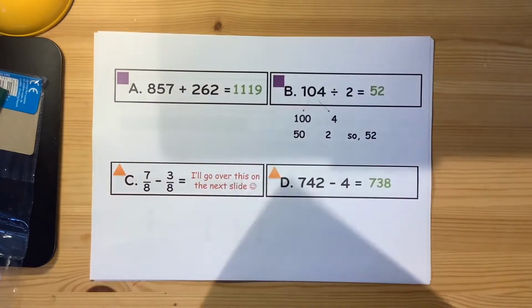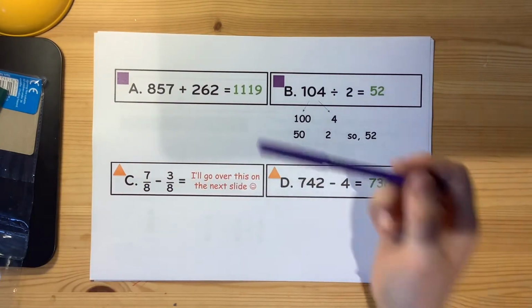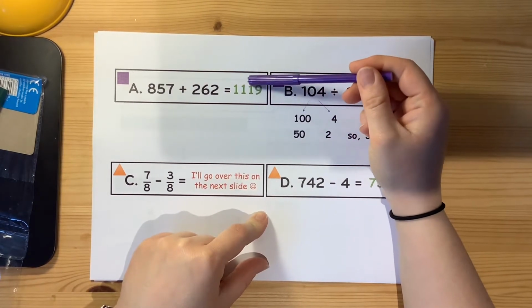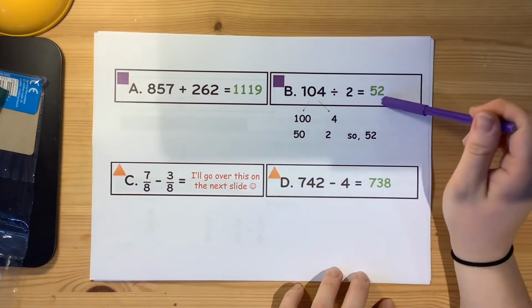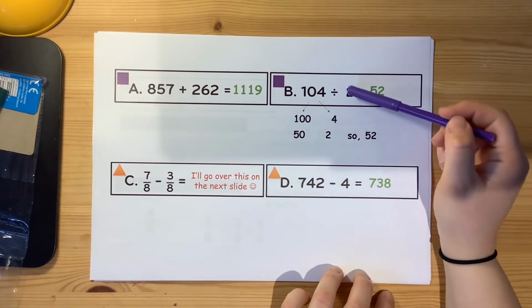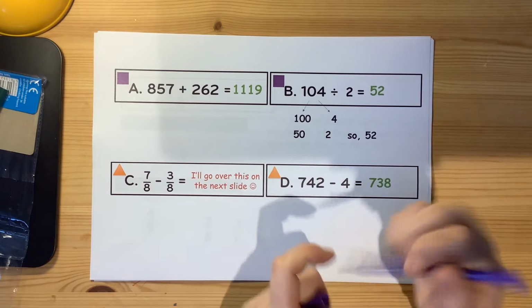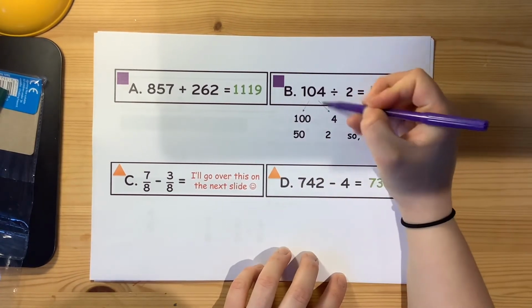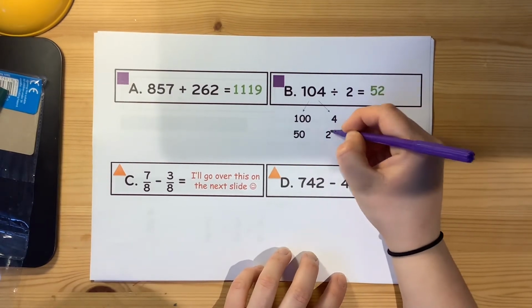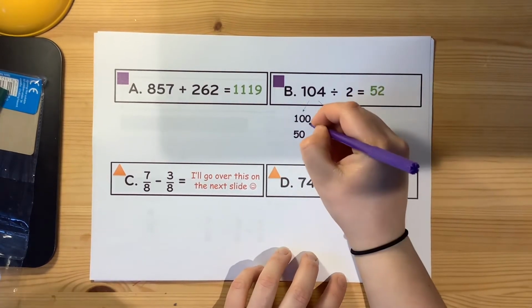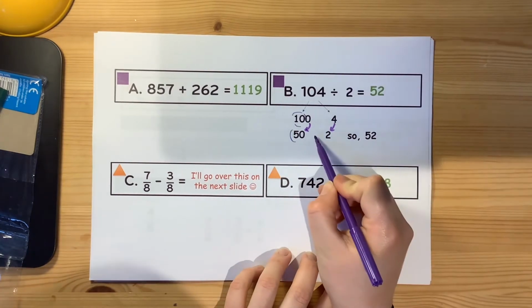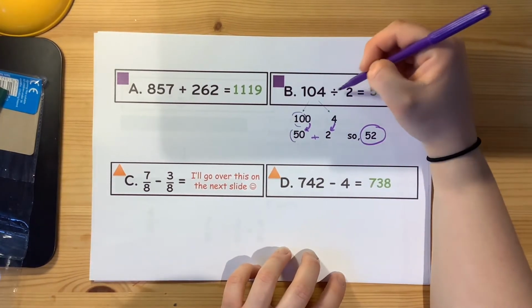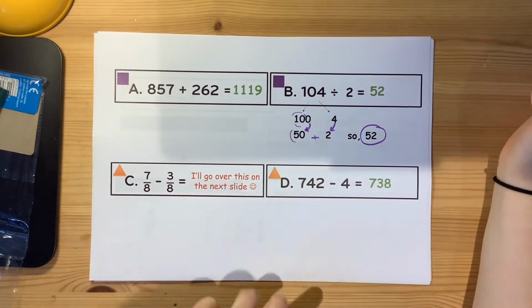So, if you used column addition, you would have found that the answer to A was 1119. B, finding half or dividing by 2. What I've done here is I partitioned my number into 100 and 4, and then I halved 4 to get 2 and I halved 100 to get 50. I added those together and that gave me 52. So 104 divided by 2 is 52. C, I'm going to go over on the next slide.